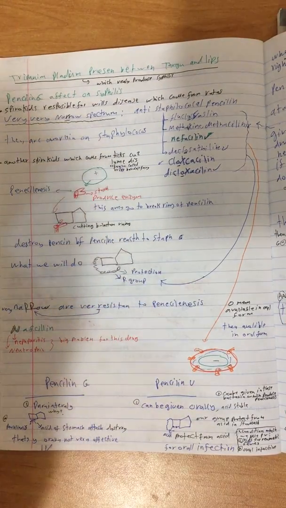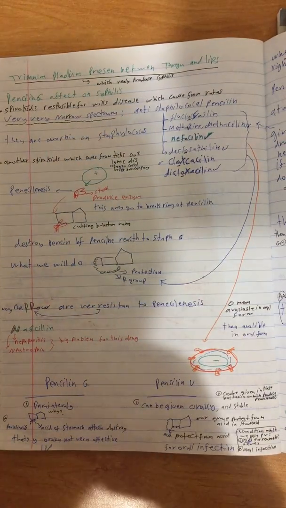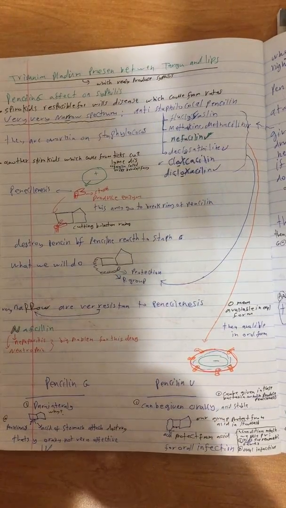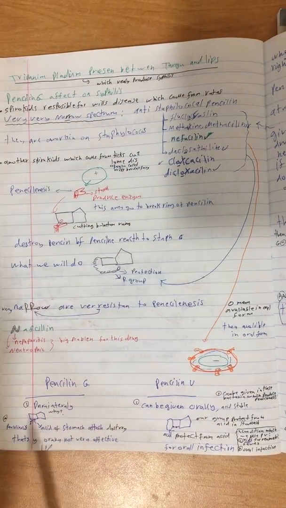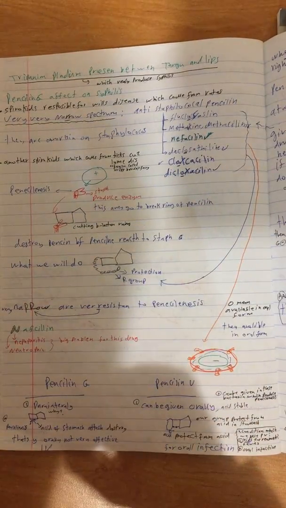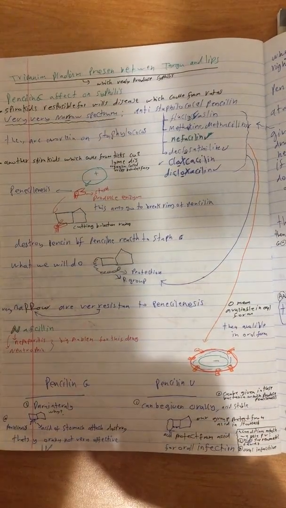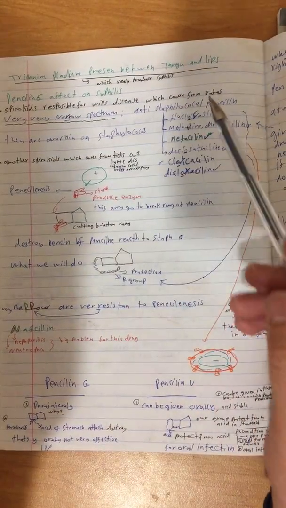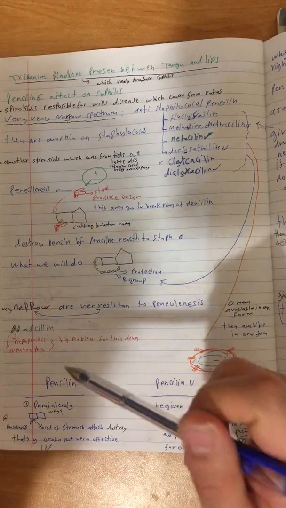Before talking about the difference between penicillin G and penicillin V, I just want to repeat so that you will understand better. Why do we use anti-staphylococcal penicillin?